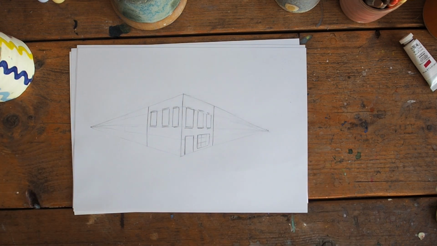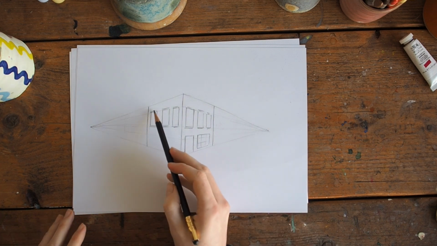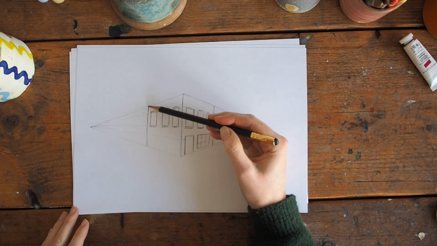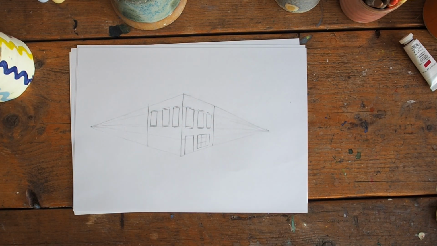So generally it is these horizontal lines that are following the perspective lines, and then our vertical lines are staying nice and vertical and upright. But there are situations where it will be the vertical lines that are following the perspective lines and the horizontal lines that are going to be staying parallel with each other.